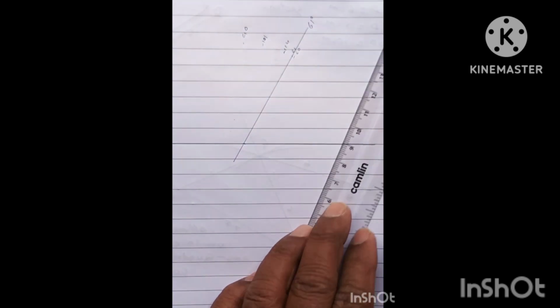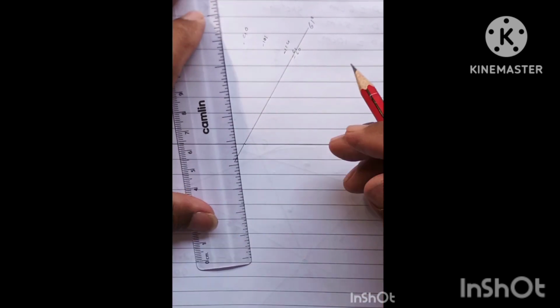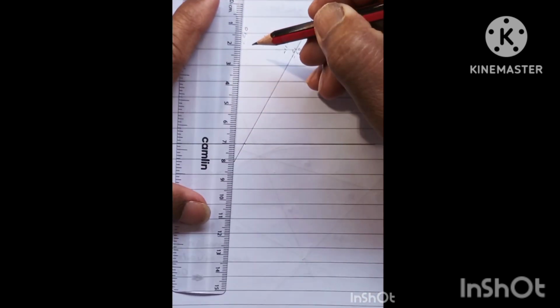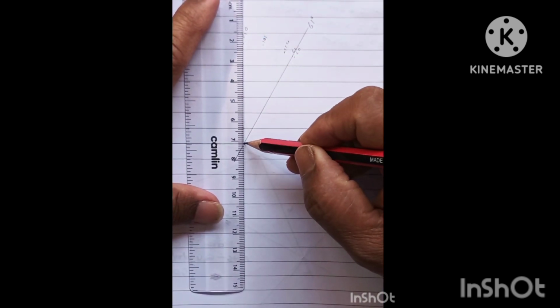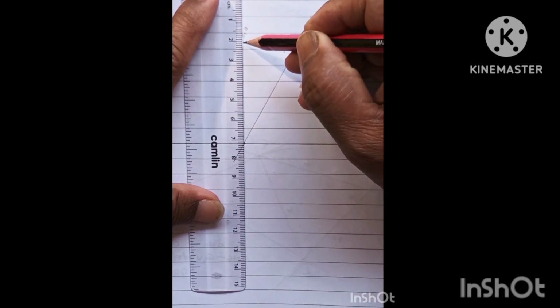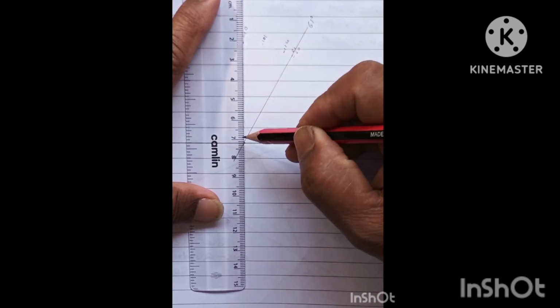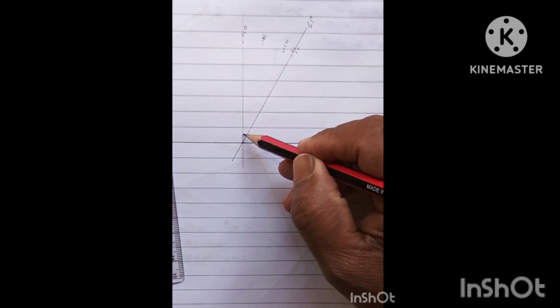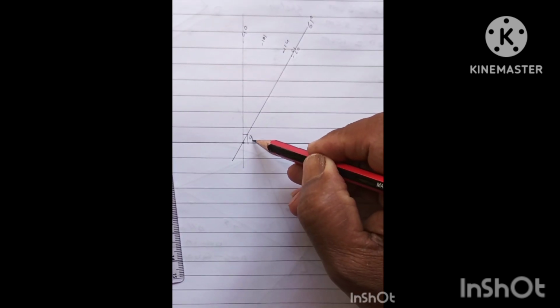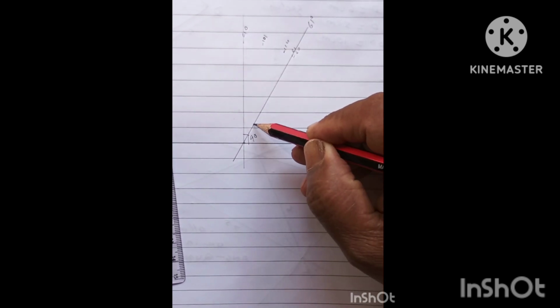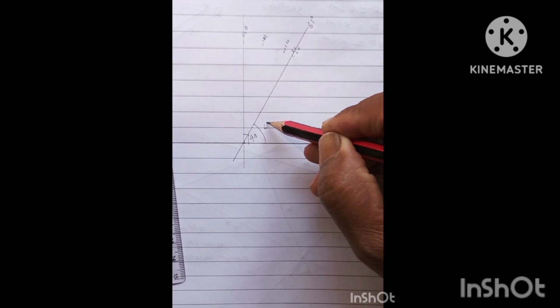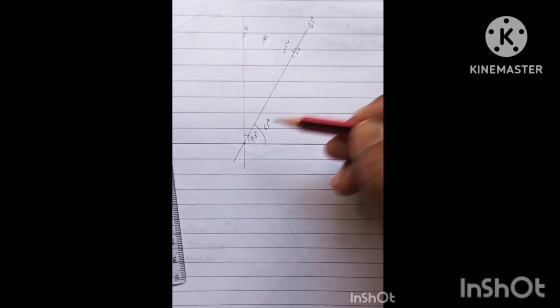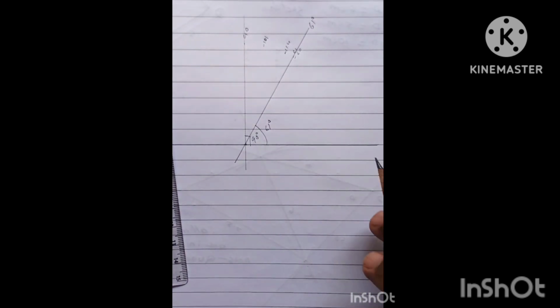Yes, that is 61. Now I will join some other point to this 90. This and this 90 I am joining. So you have to specify what you have joined. This is 90 and this is 61. Try to study this and use it in construction.